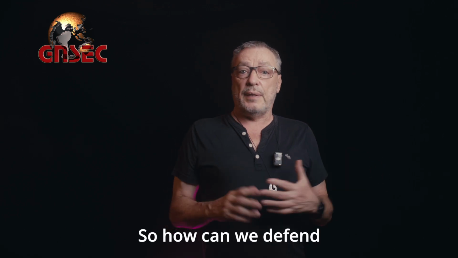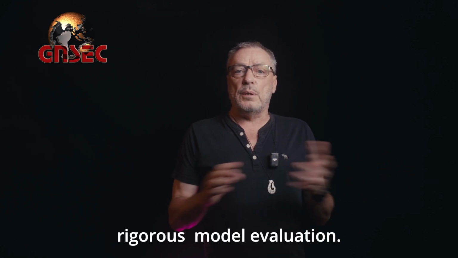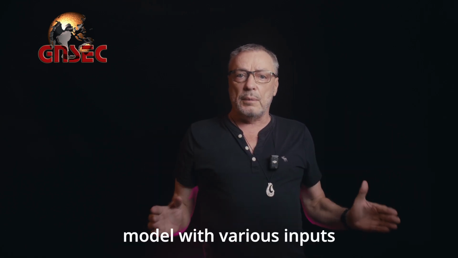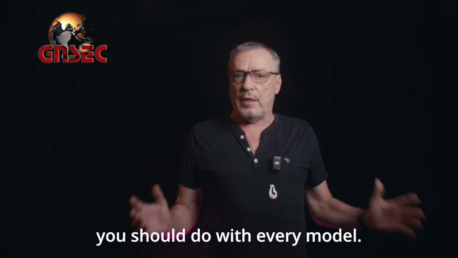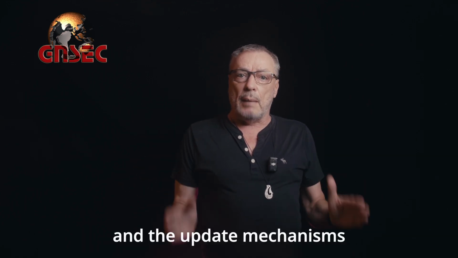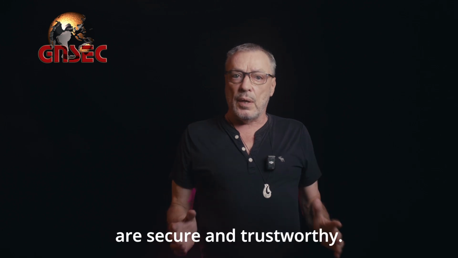So, how can we defend against Trojan model attacks? Here are a few strategies. For example, rigorous model evaluation: regularly test the model with various inputs to detect abnormal behavior. This is a best practice you should do with every model. Secure training and update process. Actually, I don't have to mention this. Ensure that both the training data and the update mechanisms are secure and trustworthy. There's no discussion about this.